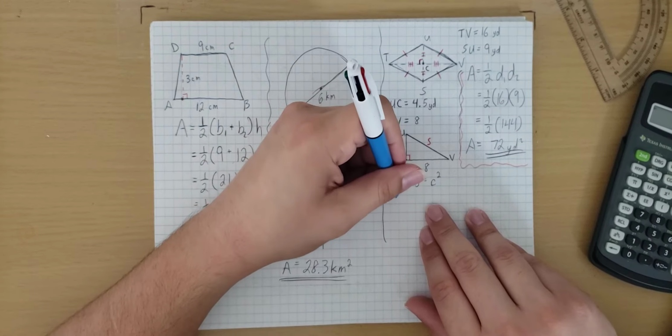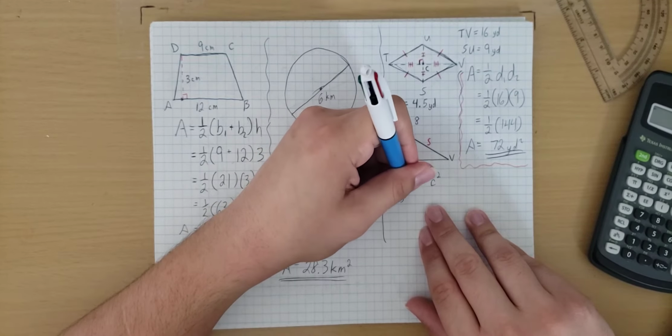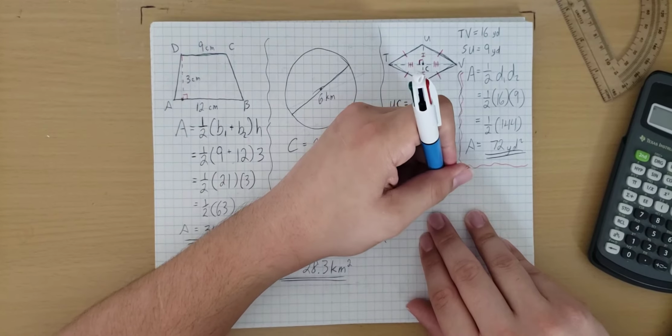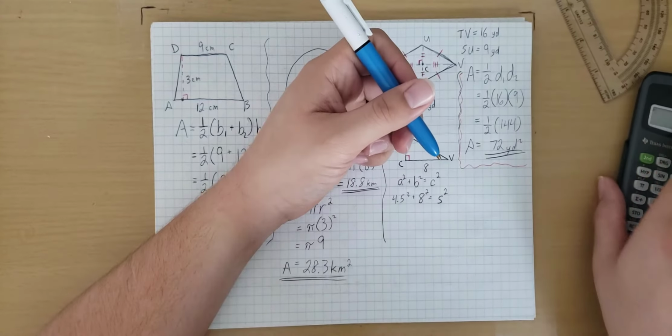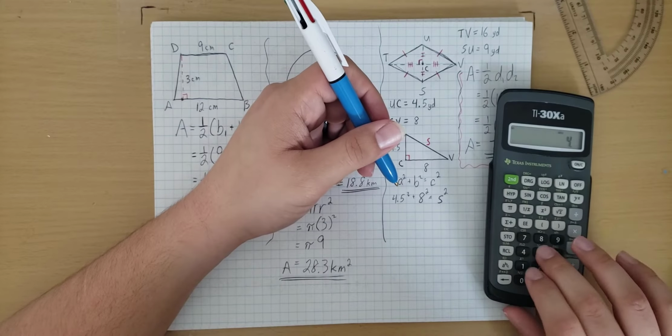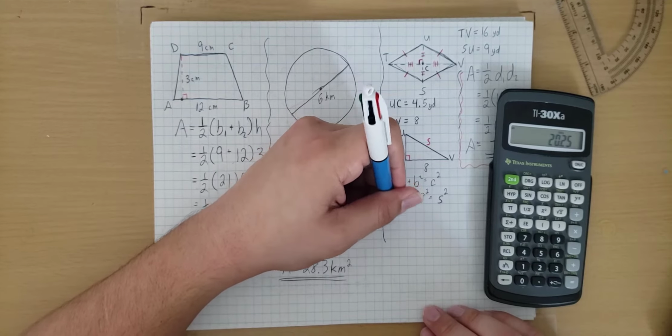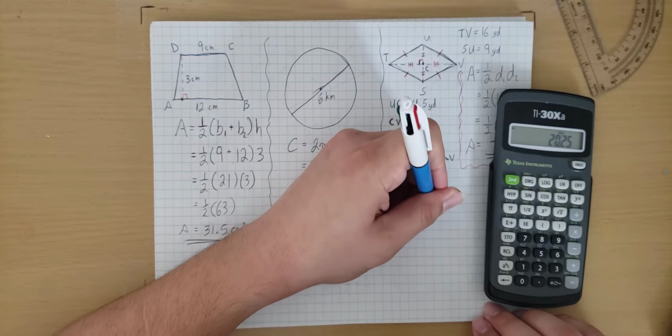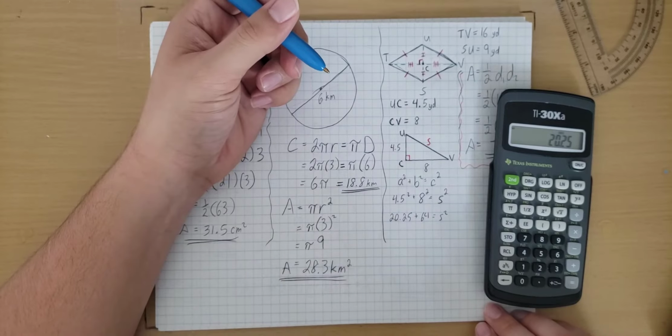So the two legs, 4.5 squared plus 8 squared is equal to S squared. So 4.5 to the second power, 20.25 plus 64 is equal to S squared.